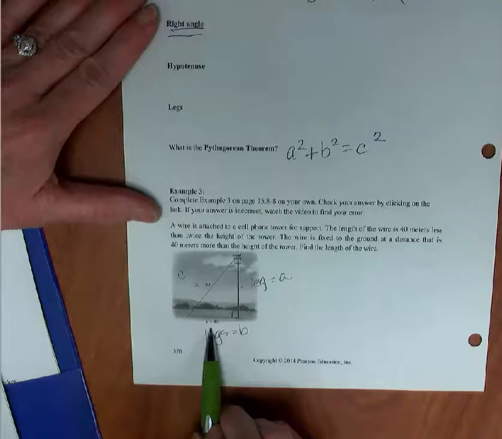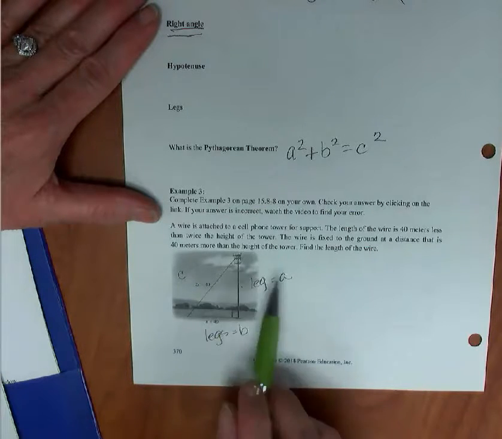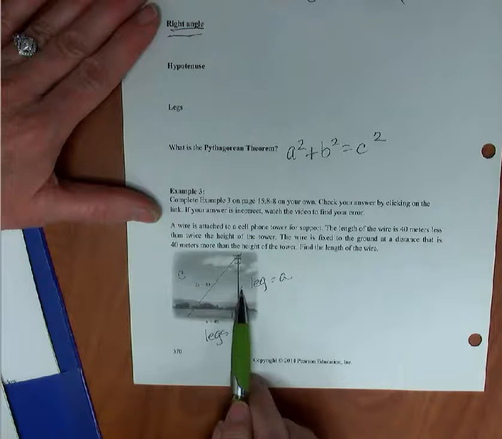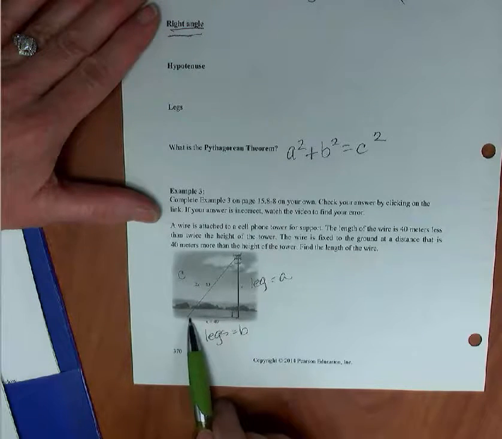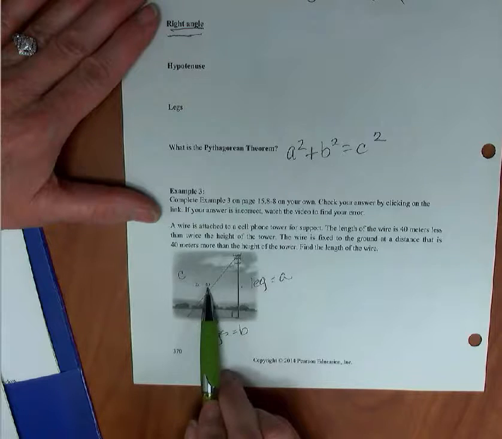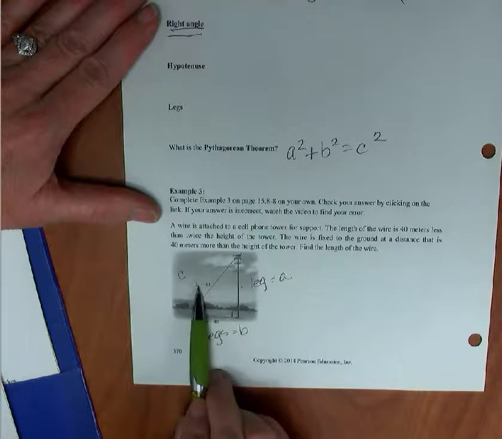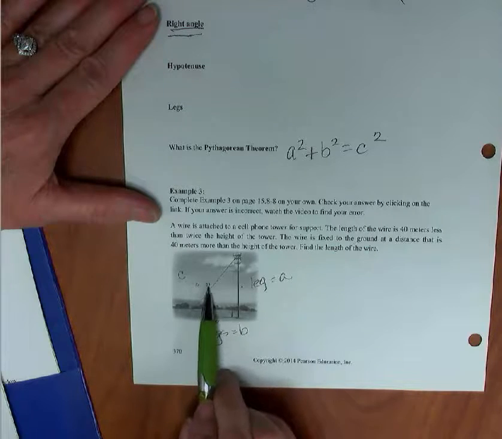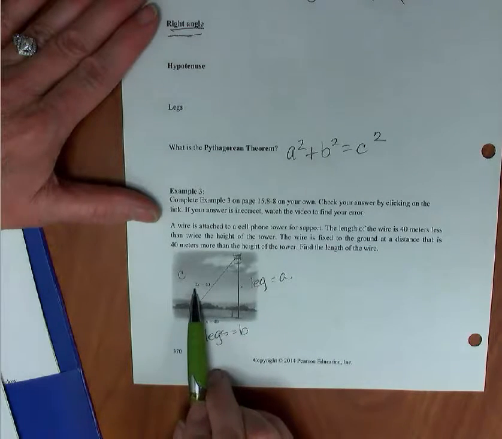But you might be expected to read this and determine that I don't know the height, so I will give that a variable x. The wire is attached out here, so the length of this wire, it says, is 40 meters less than twice the height. So if the height is x, this would be 40 meters less than twice the height.